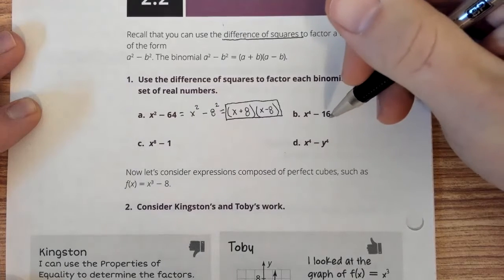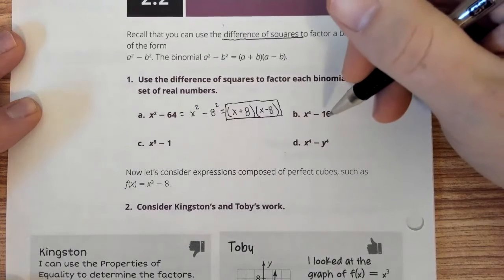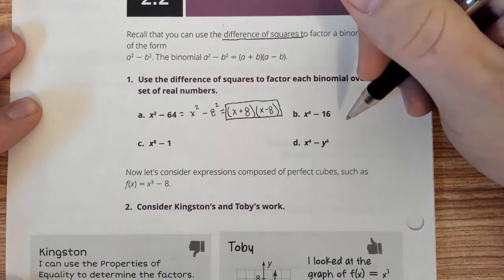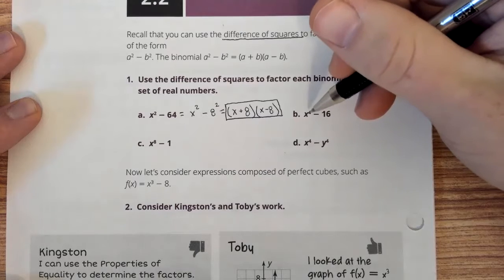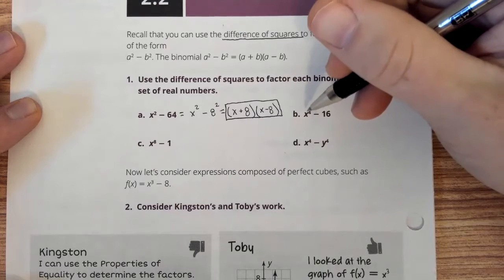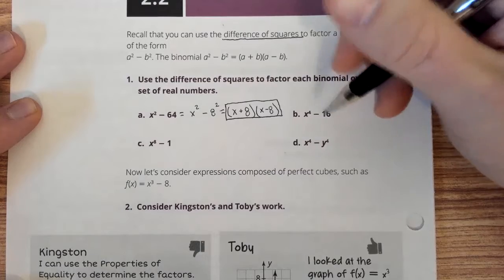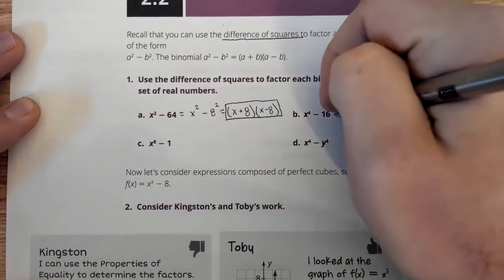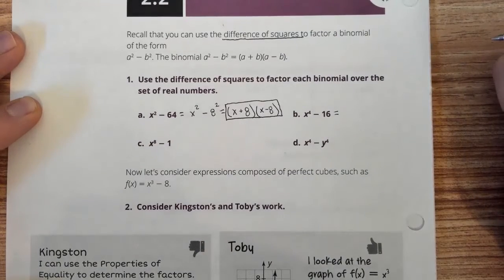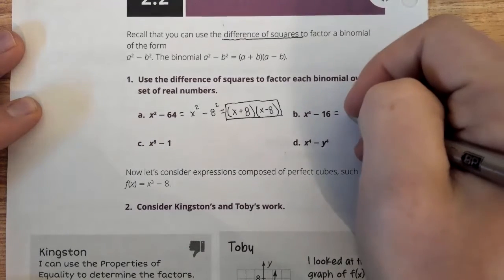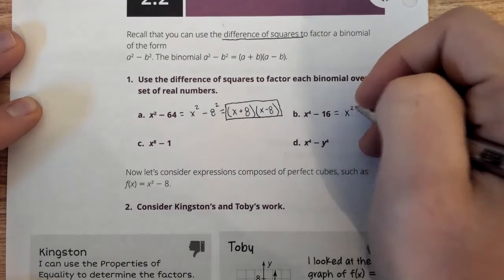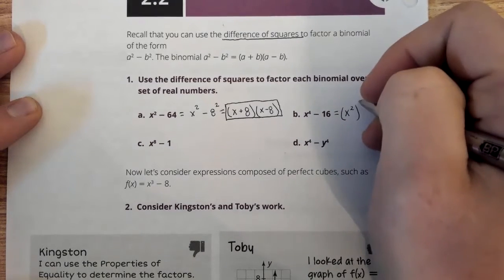So for part B, this one is to the power 4, but that's okay. I can still rewrite it. And then we have 16, but we can rewrite that as well. So x to the power of 4 is the exact same thing as x squared to the power of 2.